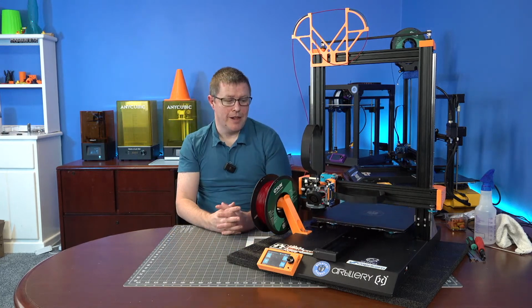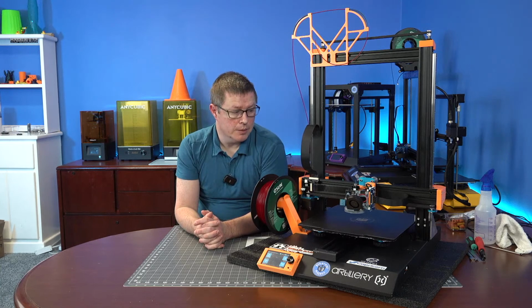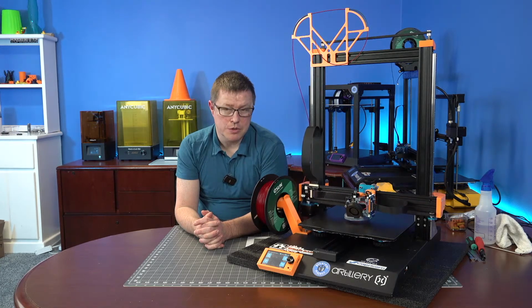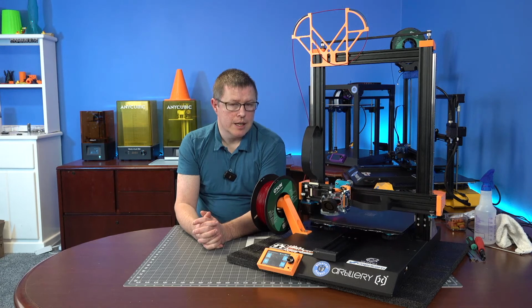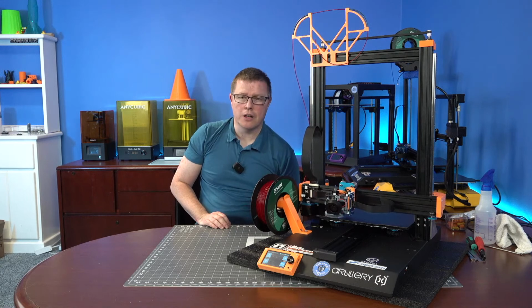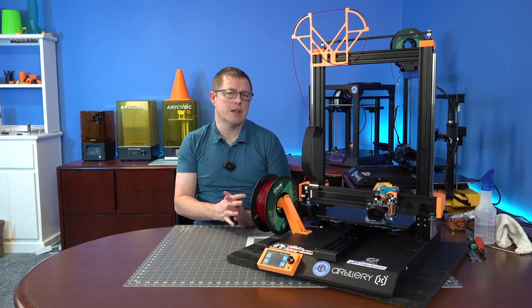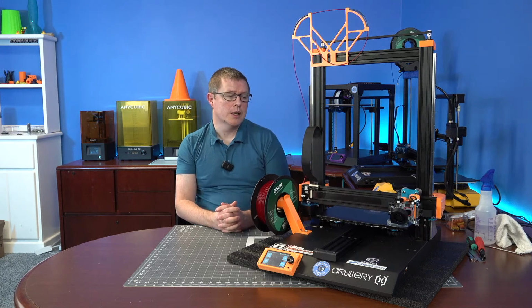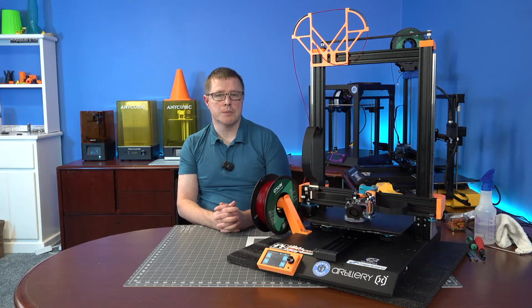What slicer are you using and why? So I use IdeaMaker predominantly. I've gotten the best results with it as far as print quality goes, and the layout is just easier to follow for me. It's got features in it that you don't get in Cura, as far as individually setting start and end G code for individual filament profiles.